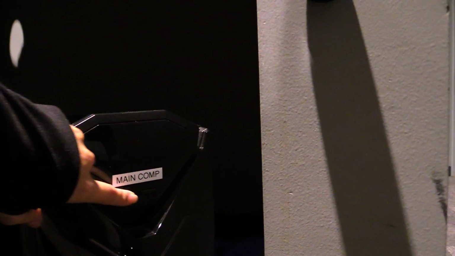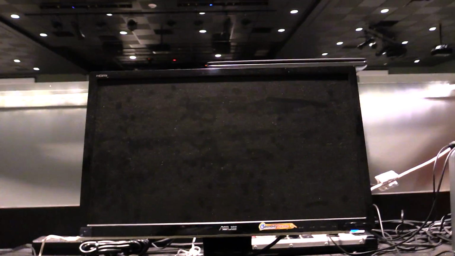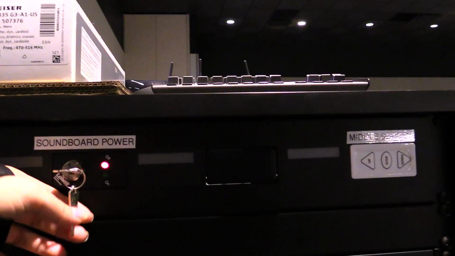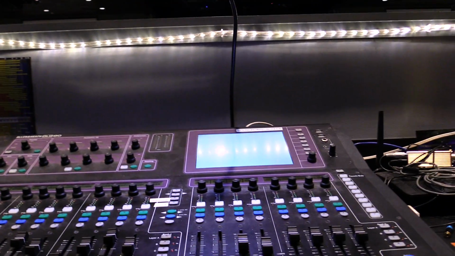And then we're going to turn on the main computer, and wait for that to boot up. We're going to come over here to the soundboard. We're going to flip keyboard power. Wait for it to turn on. Console will start turning on.